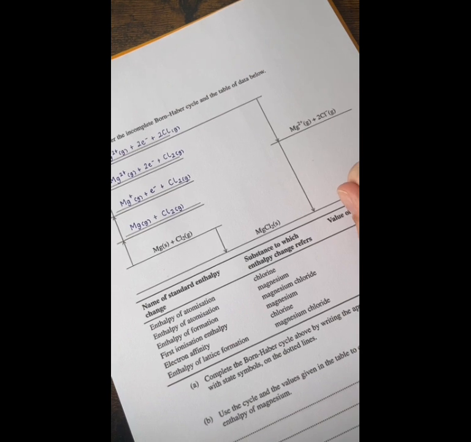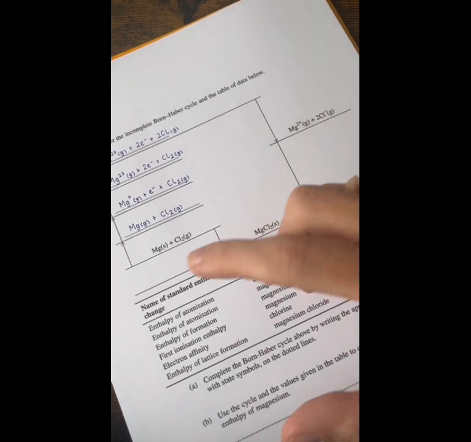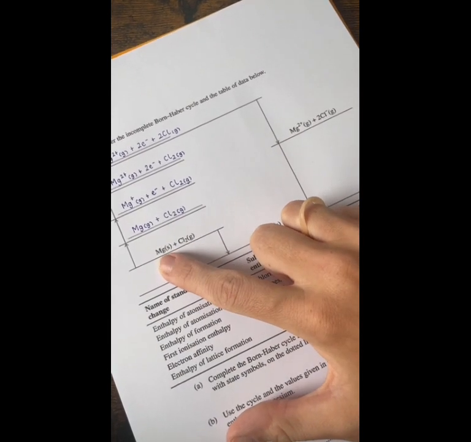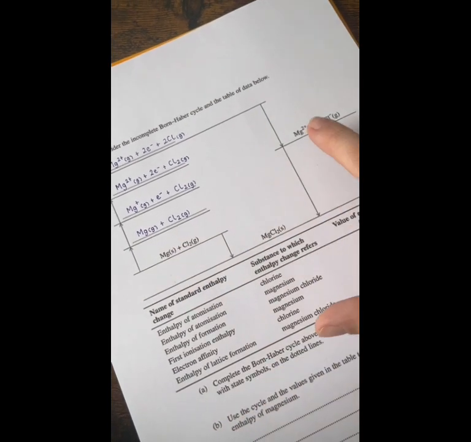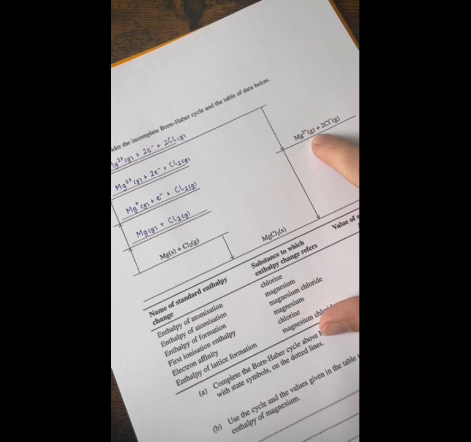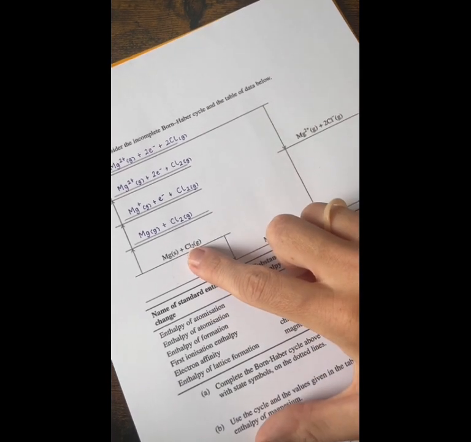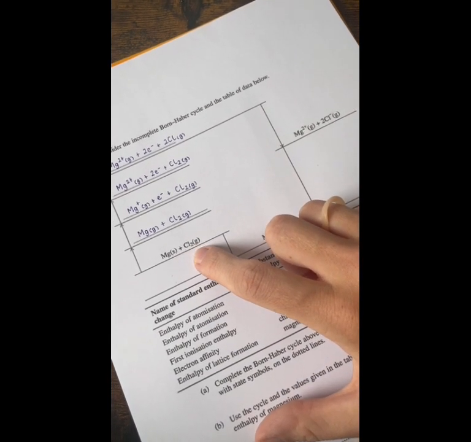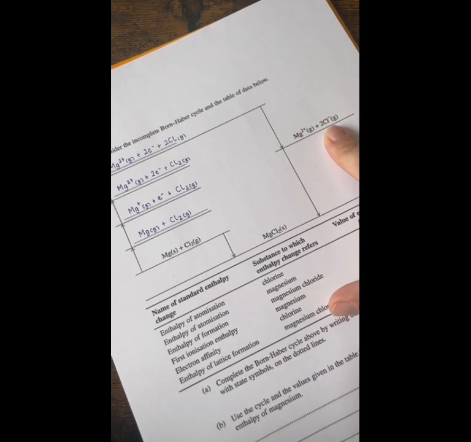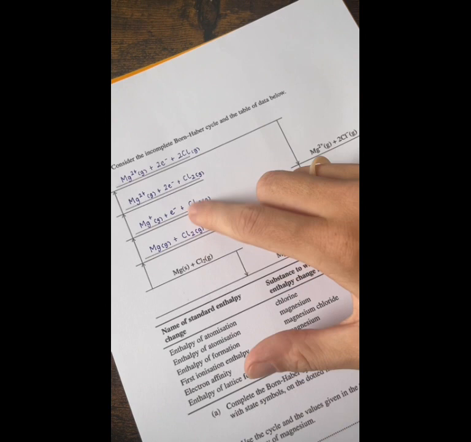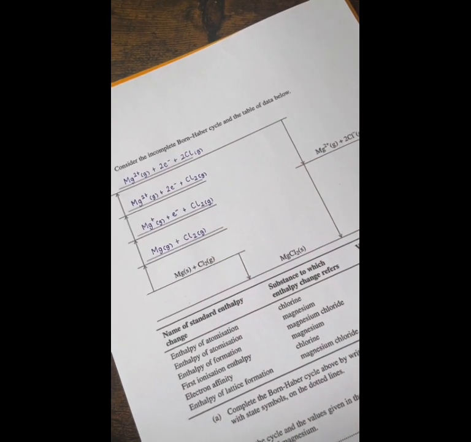So what we need to be able to do on a Born Haber cycle is figure out how we can go from magnesium in its solid form, in its standard state, to magnesium ions in the gas phase, and how we can go from chlorine as a diatomic gas in its standard state to 2 moles of chloride ions in the gas phase. And that's what these steps here are going to enable us to do.